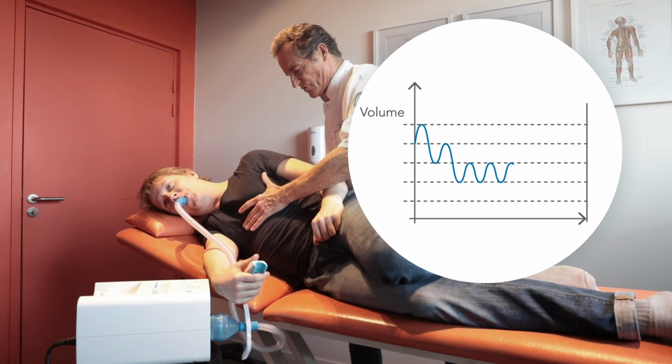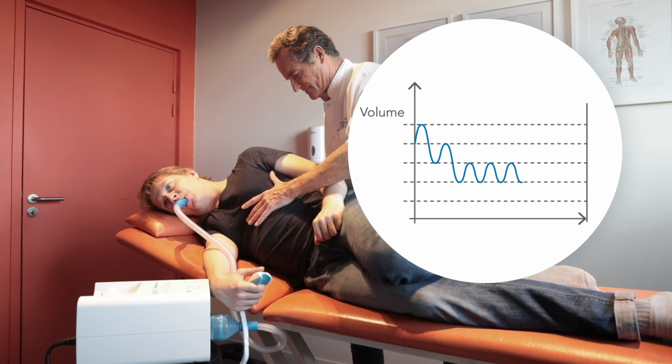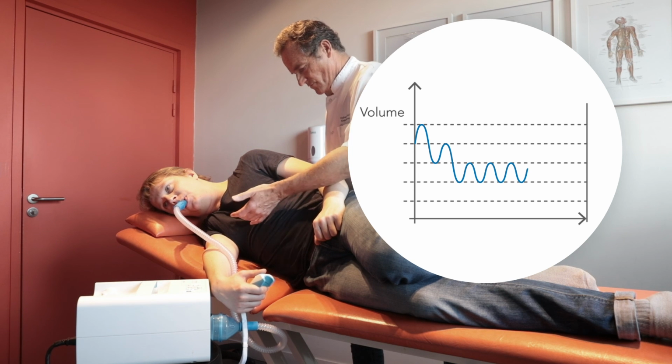During the first use, the patient may perceive the vibrations in the mouth and in the nose. They will disappear and be replaced by bronchial vibrations after a few sessions of learning the technique.